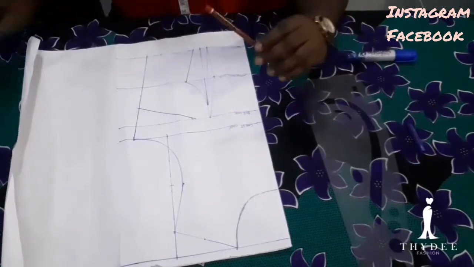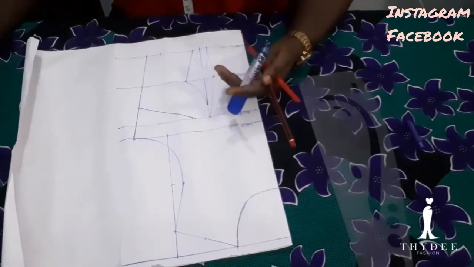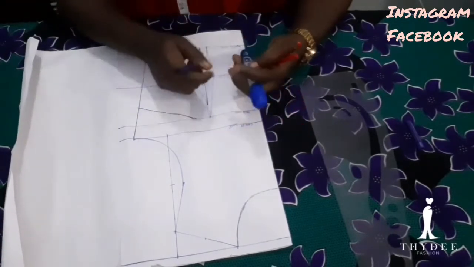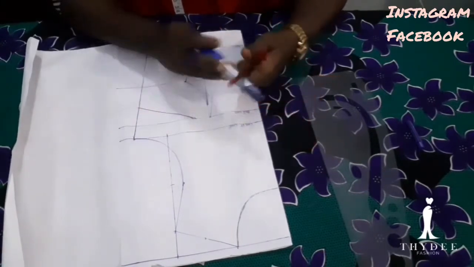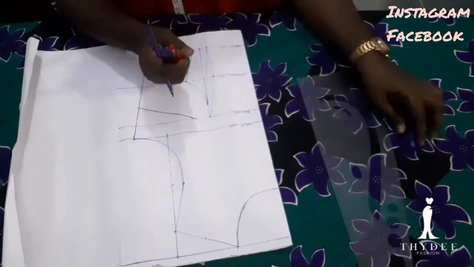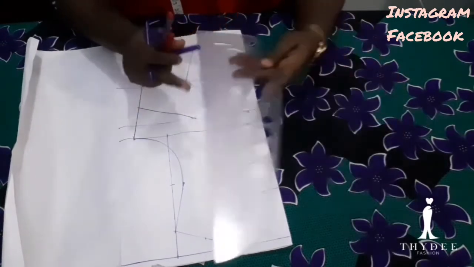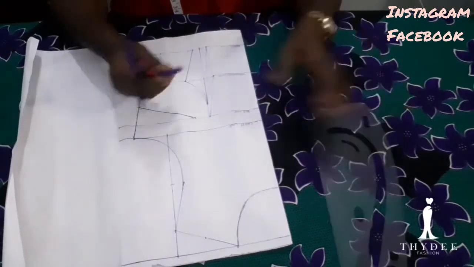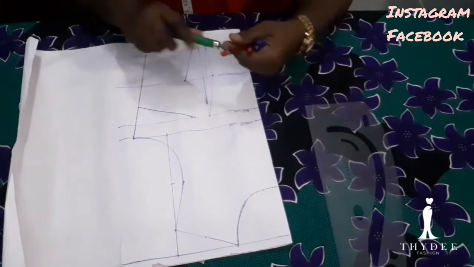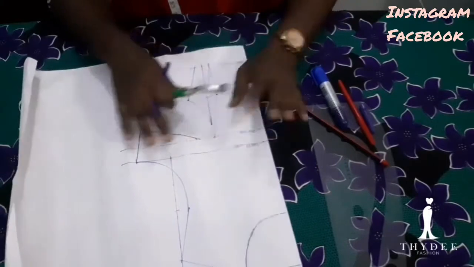I have my pencil here if there's a need for me to use it. I have about 3 different colors of pens here. I like to have several colors so as not to run into trouble at the end of the day. I also have my curve ruler, which has a straight edge and the curved part as well. These are the things I'll be needing for this tutorial. And I have my tracing wheel. My tracing wheel is what I'm going to use to replicate this pattern onto the other side.